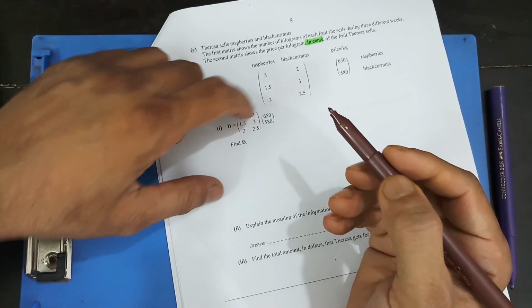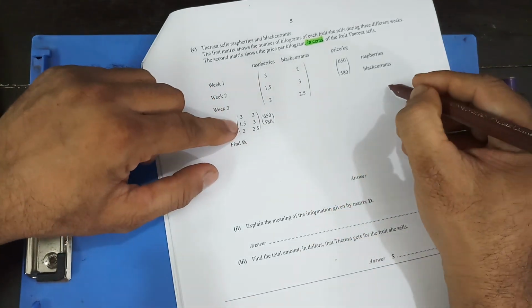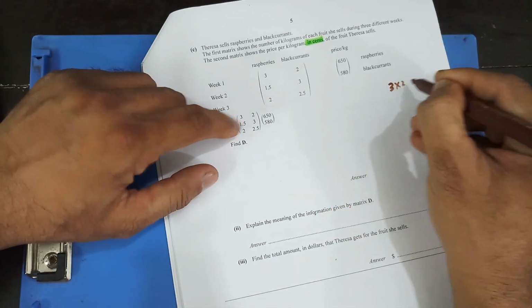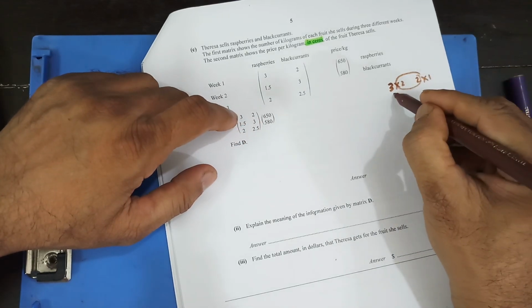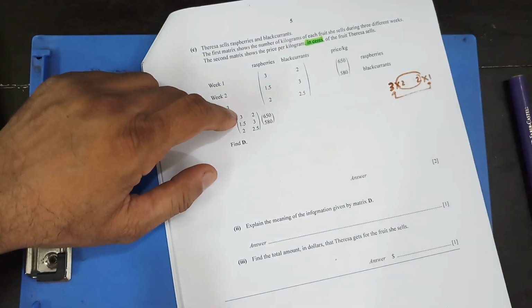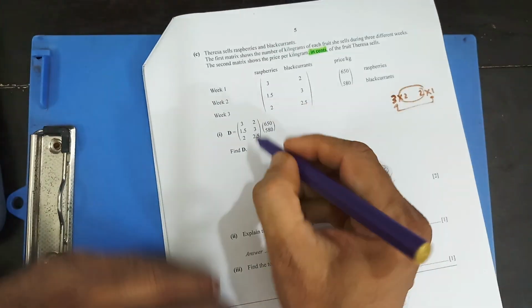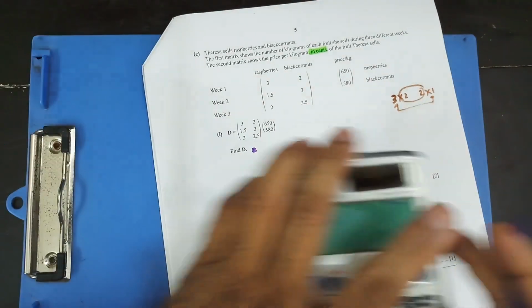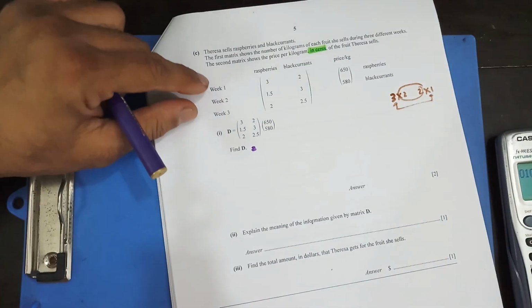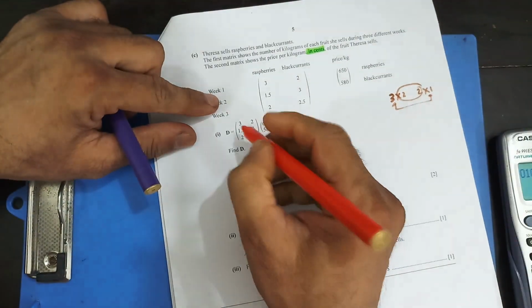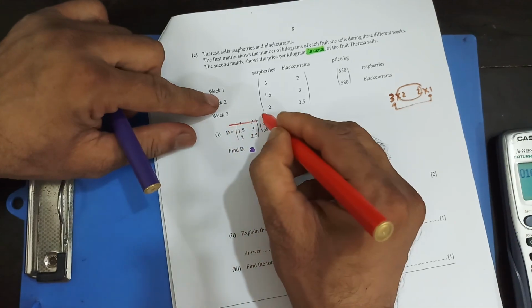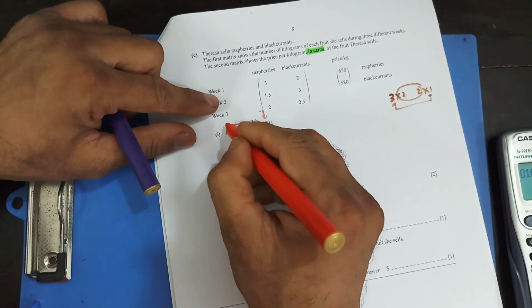Is this matrix multiplication possible? It is. It's 3 times 2 and 2 times 1. You don't need to check that because they've already given that it's possible. Now we have to multiply. I'm going to use this calculator. The way it's supposed to go, this row with this column.